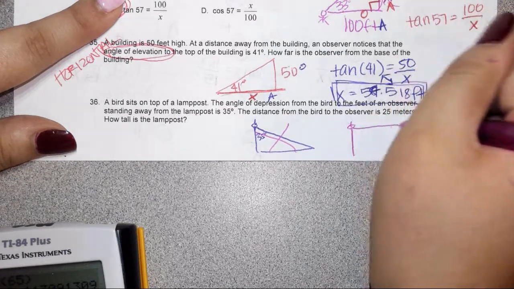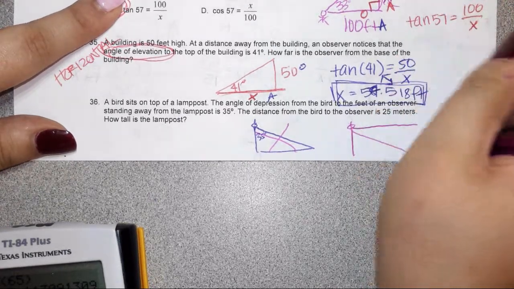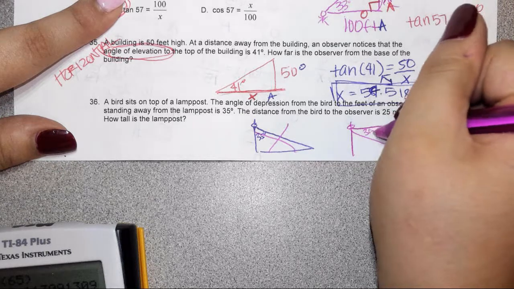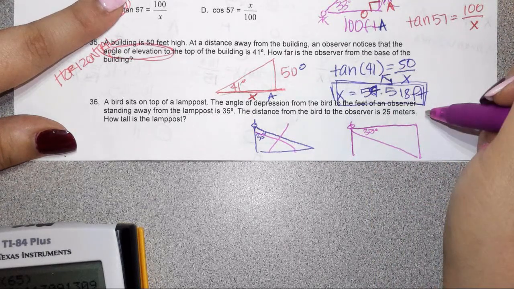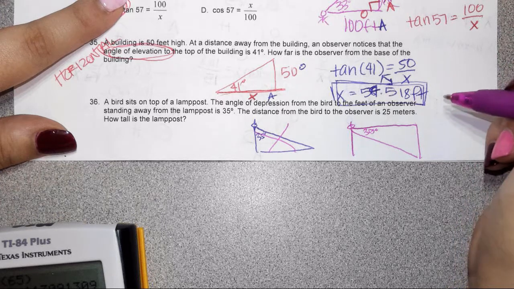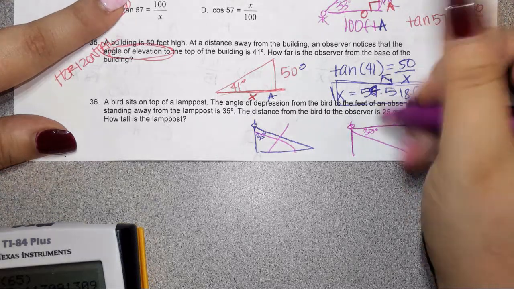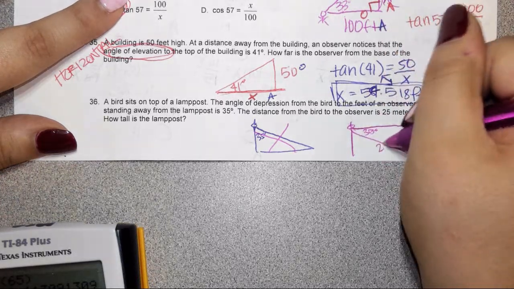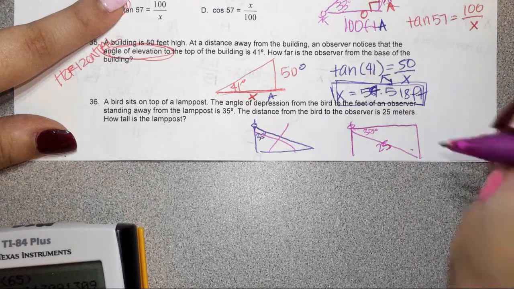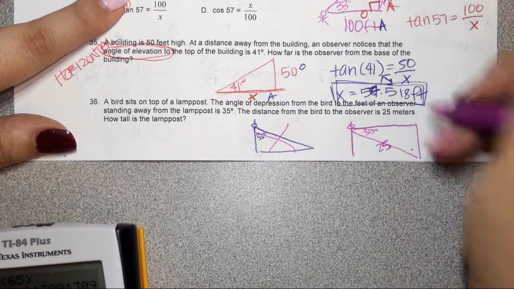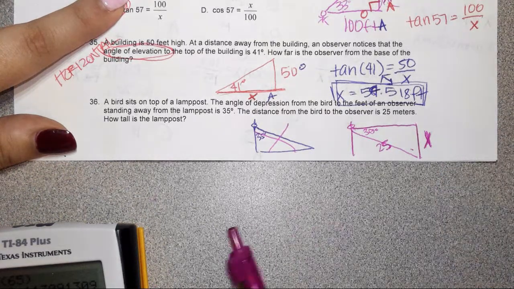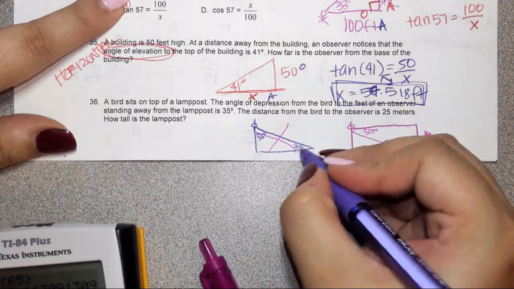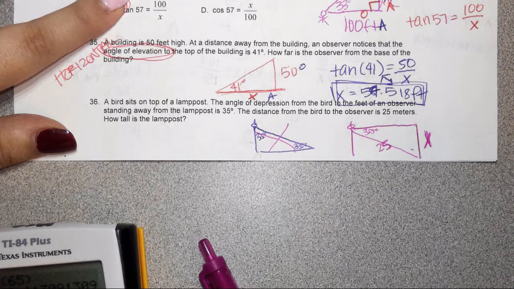Here's my lamppost. Here is my triangle. Okay? The distance from the bird to the observer is 25 meters. Where does that go? The bird to the person is 25 meters. How tall is the lamppost? Where does my x go? Do we have to draw it? You could draw it the other way, but you would have to put the 35 right here for it to be right. That would be acceptable.